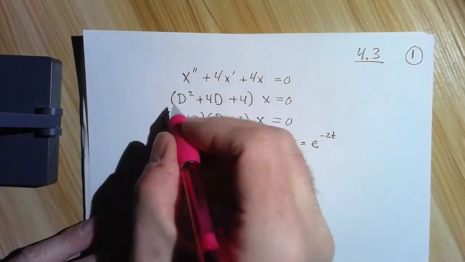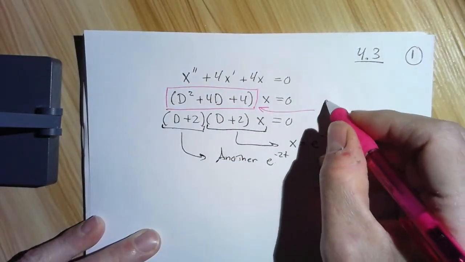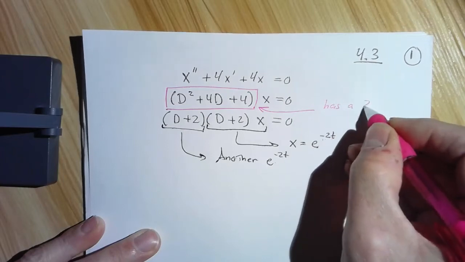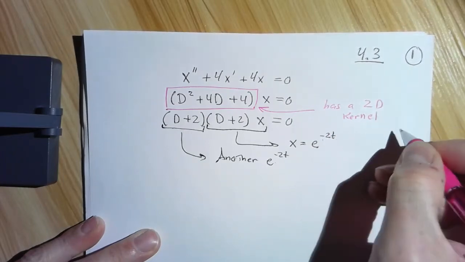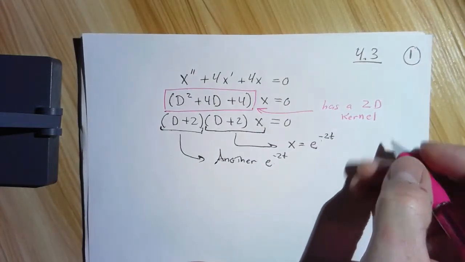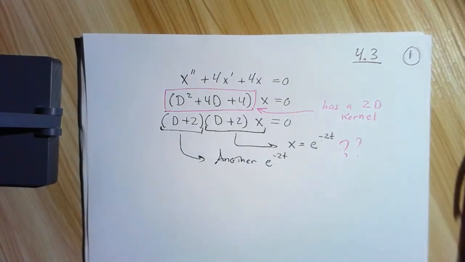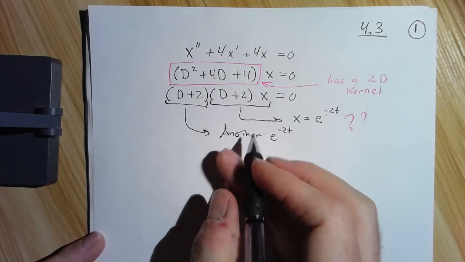I know that this has a two-dimensional kernel because it's a second-order operator, but I don't have two linearly independent functions here. Question mark. So let's think through this and then figure something out.